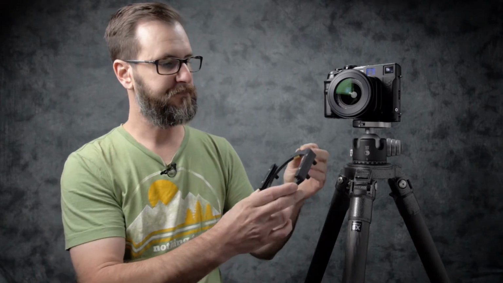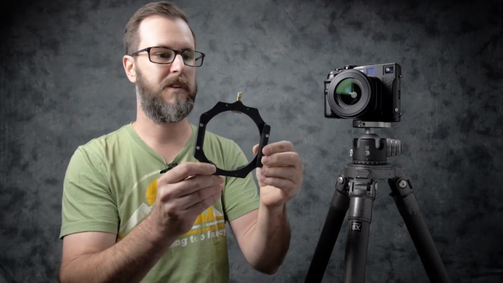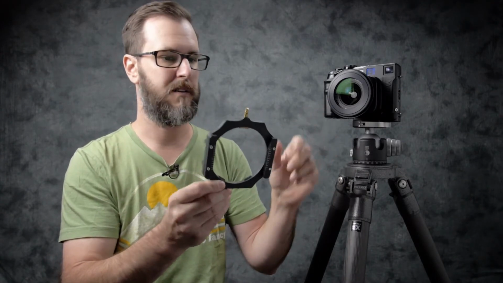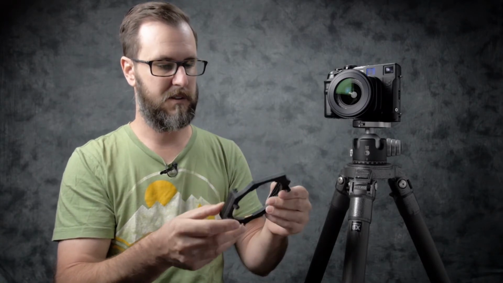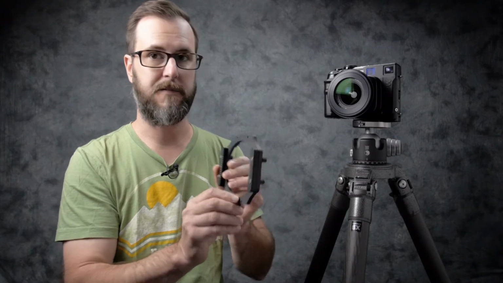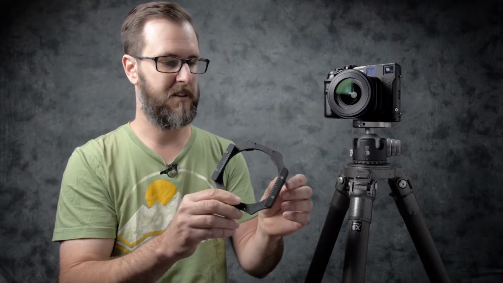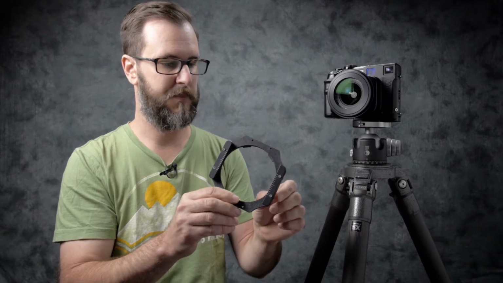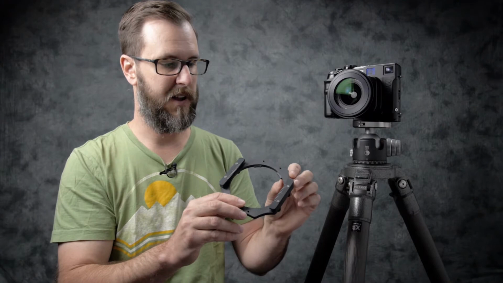So Lee came up with this system, which is their filter holders, and that's what this is, the filter holder here. And it just attaches and affixes to this ring on the outside of the lens. Now this particular holder again is the Filter Dude system, which I purchased because again I like the price, I like the products, and I'm a big fan.